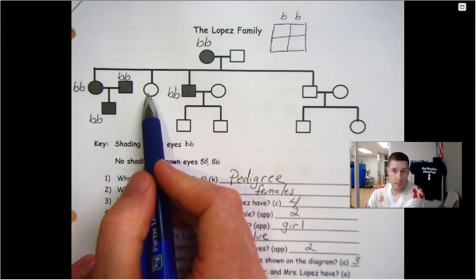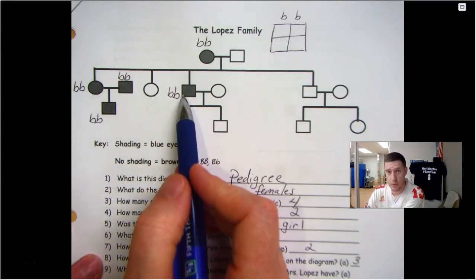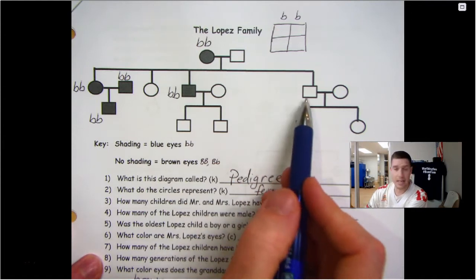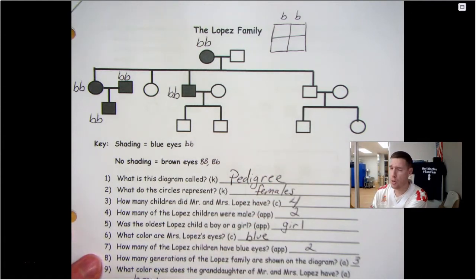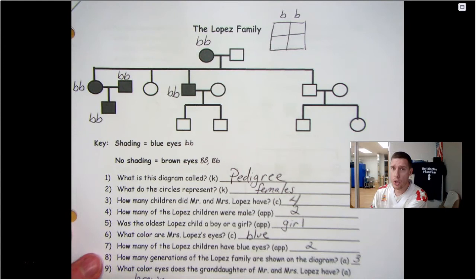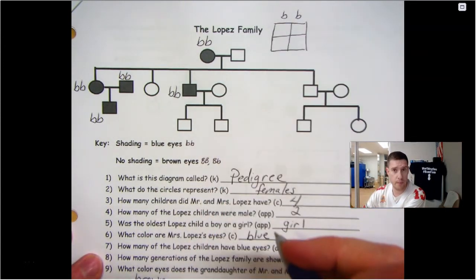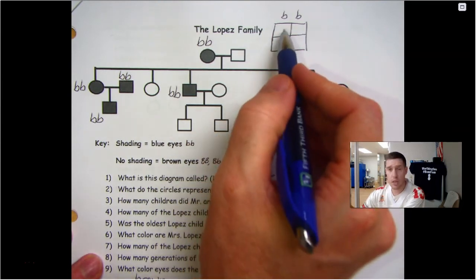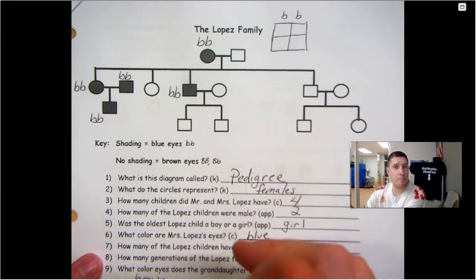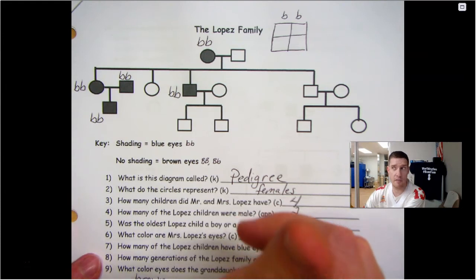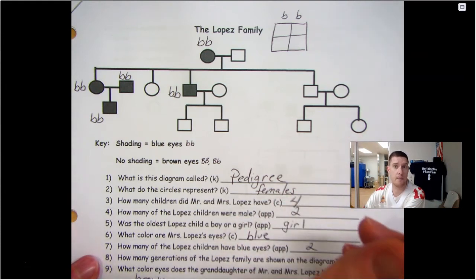One of them doesn't. Another one comes out homozygous recessive. The last one doesn't. So, what could you cross this with so that the results come out 50% homozygous recessive and 50% something else?